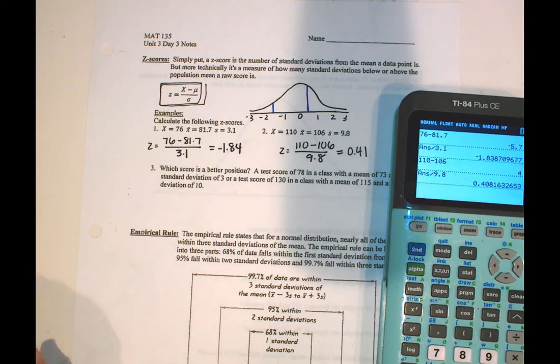And that's the good thing about z-scores: we can take values that don't have the same mean or standard deviation or don't have the same data, and we can compare them to each other by putting them on the same standard normal curve.